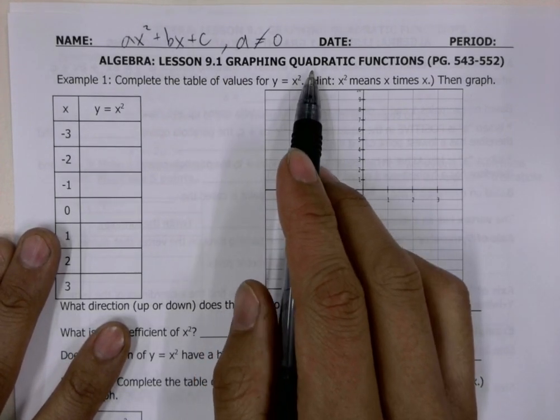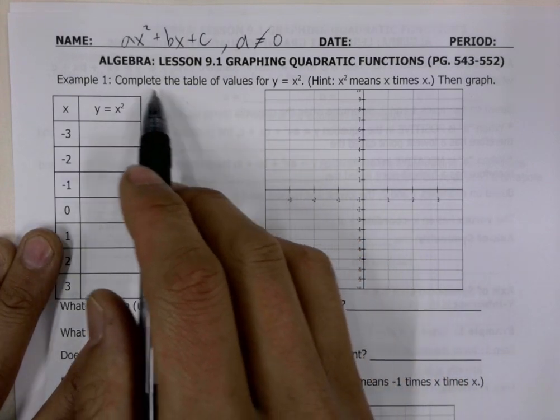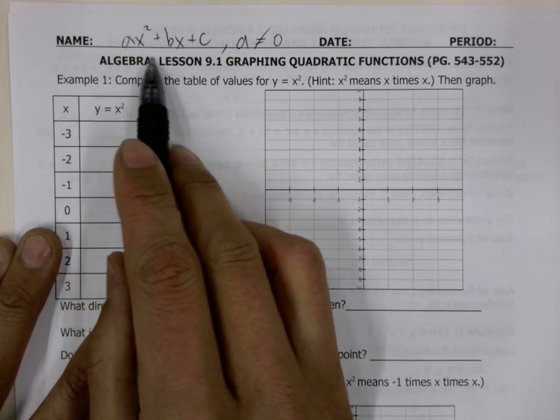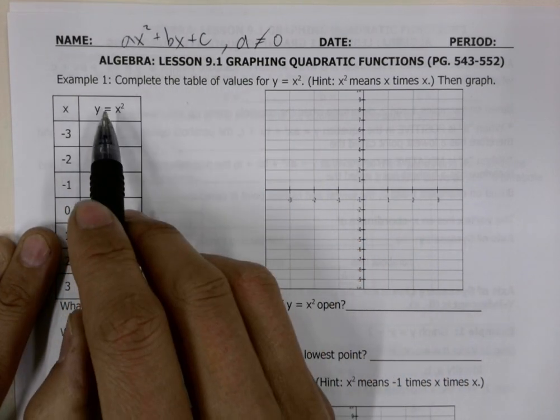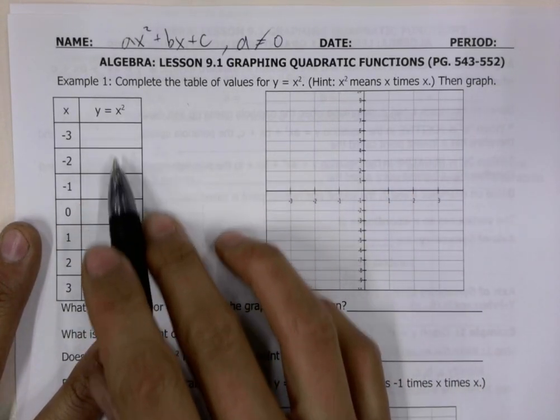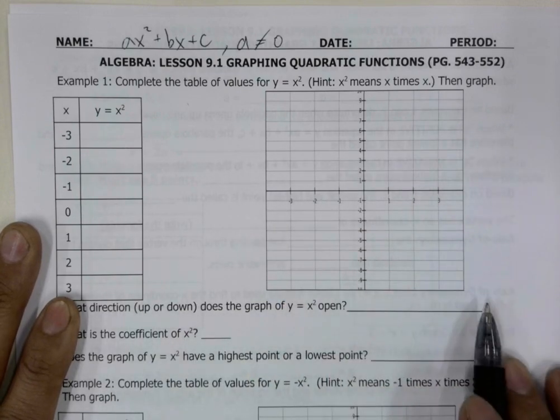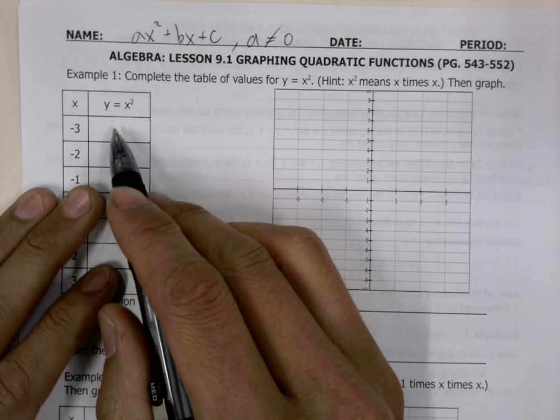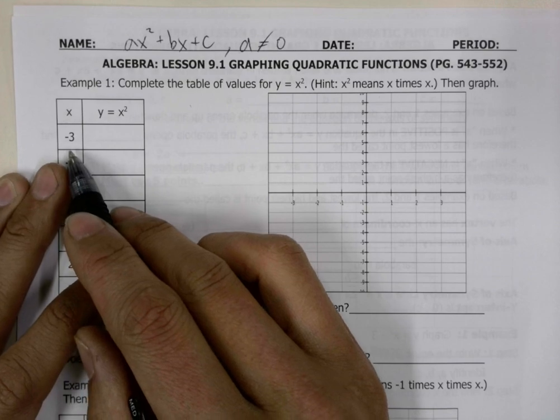So if we look at example number 1, complete the table of values for the quadratic function y is equal to x squared. Well, this is a quadratic function because a is 1, b is 0, and c is 0. And so we're going to go ahead and fill out the chart and graph the function. So how do we do this? Well, we'll just plug in, right?